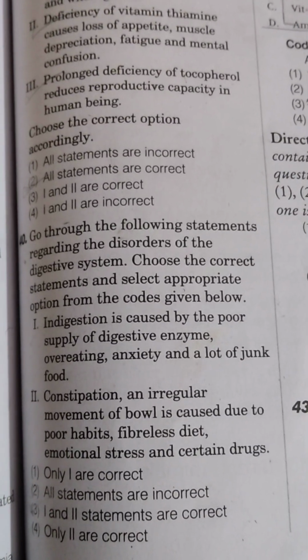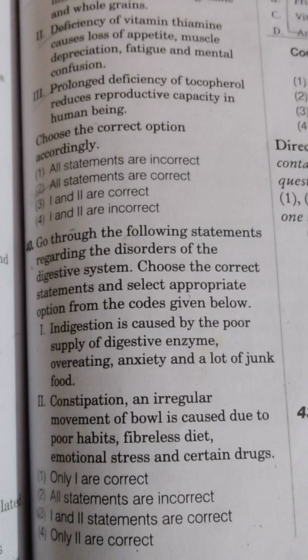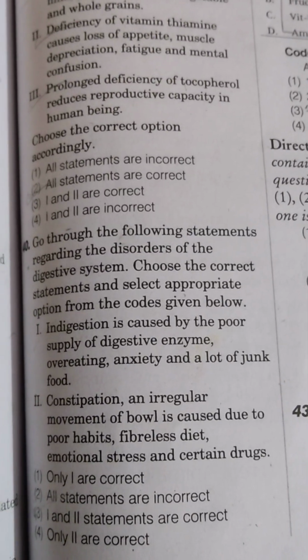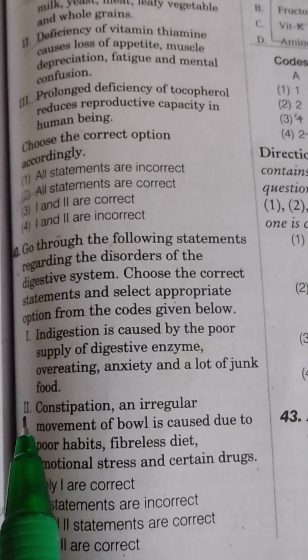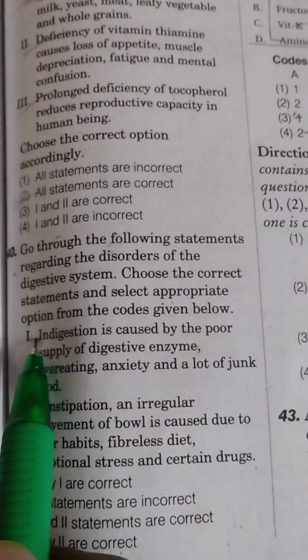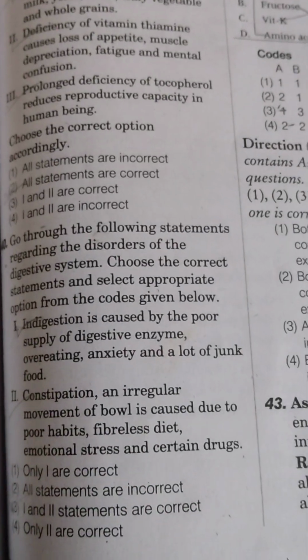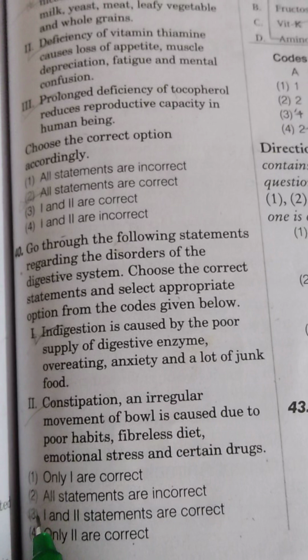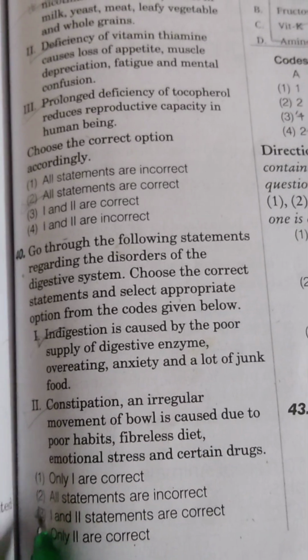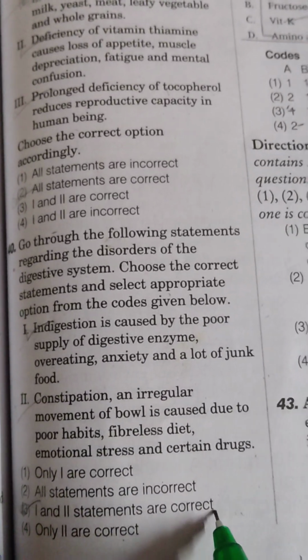Next, constipation and irregular movement of bowel is caused due to poor habits and a fiberless diet. So this is also correct. 1 and 2 both are correct. Let's check the options. Here in option number 3, 1 and 2 statements are correct.